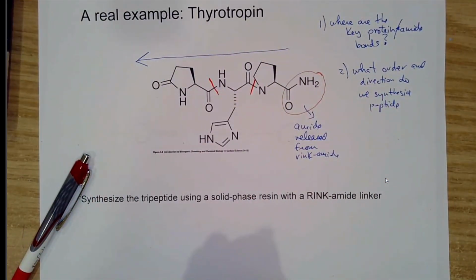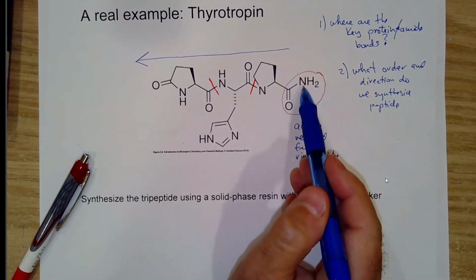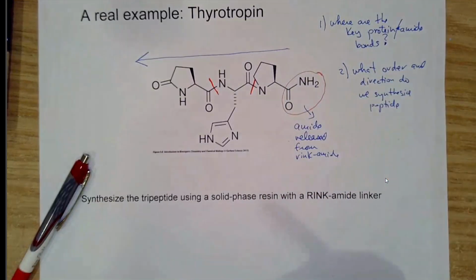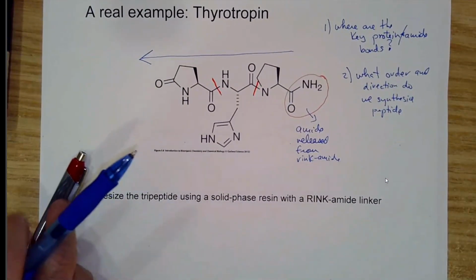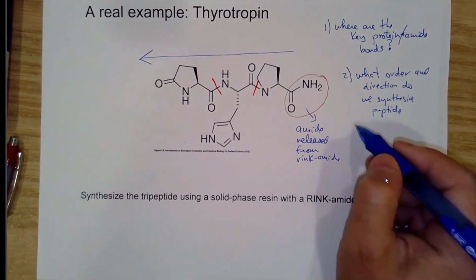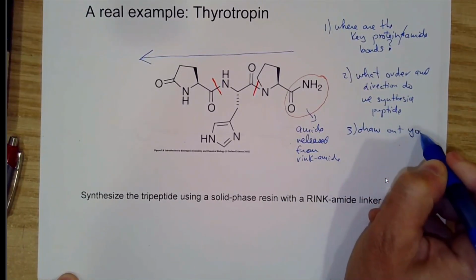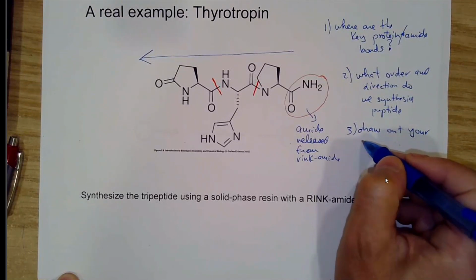Because you can imagine this NH2 group was actually attached to the Rink amide, which is attached to the beads. So what I also suggest that you do is draw out your starting materials.